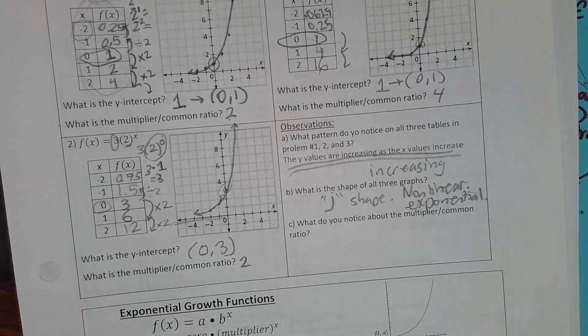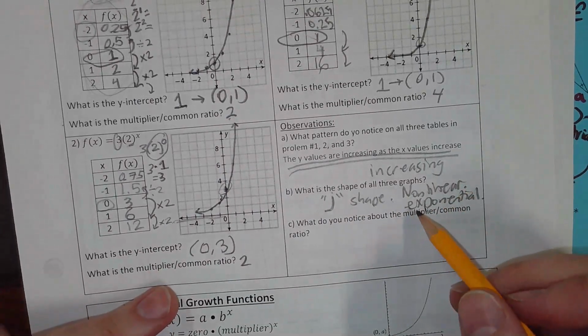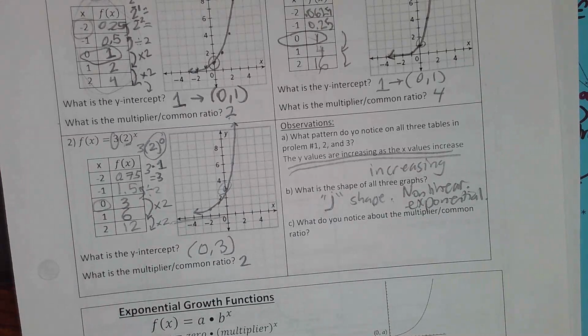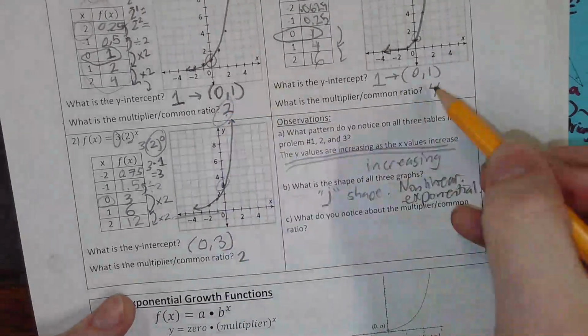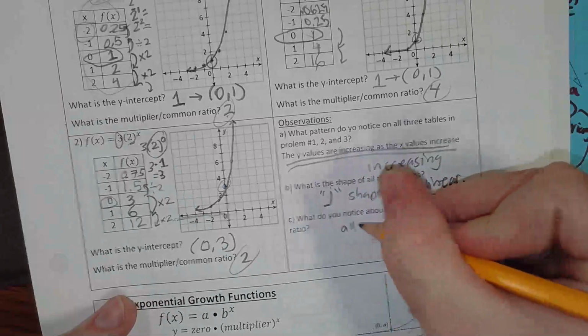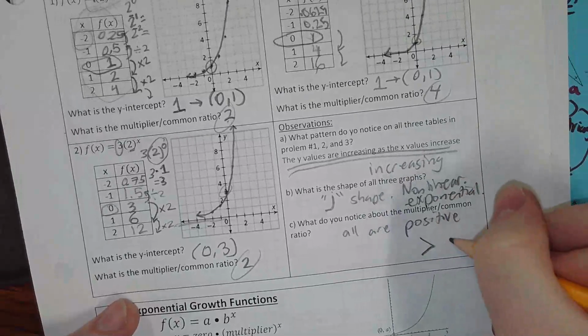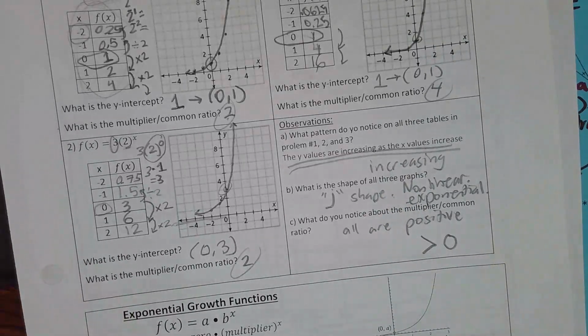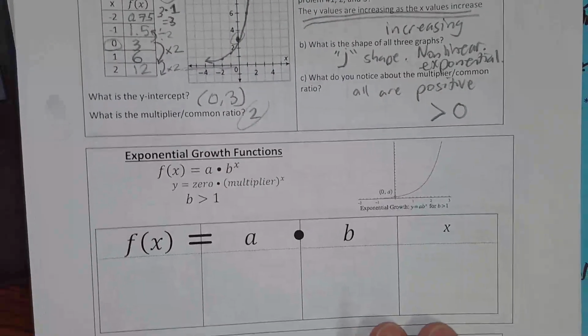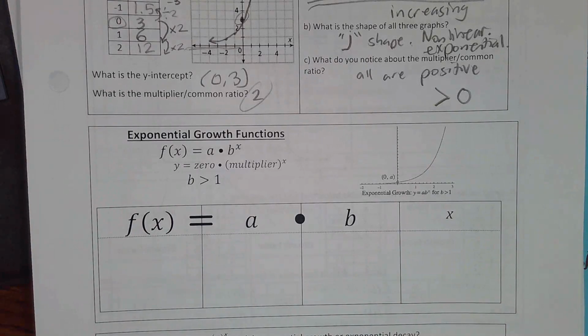What do you notice about the multiplier or common ratio? All of the multipliers are positive, or you can say greater than 0, meaning it's going to be increasing. Okay, now let's go ahead and go to the below and complete this portion right here.